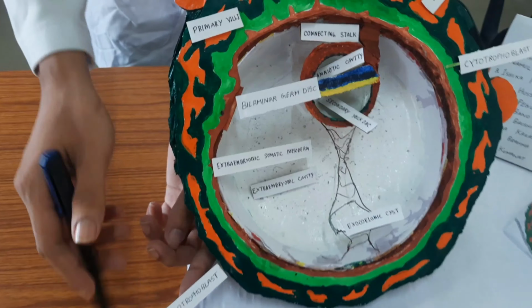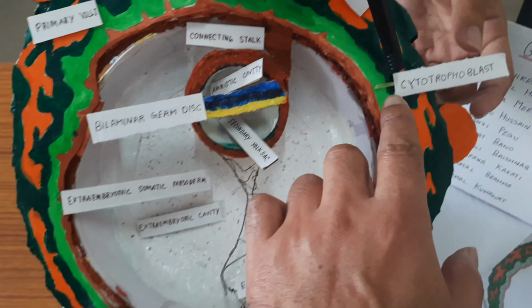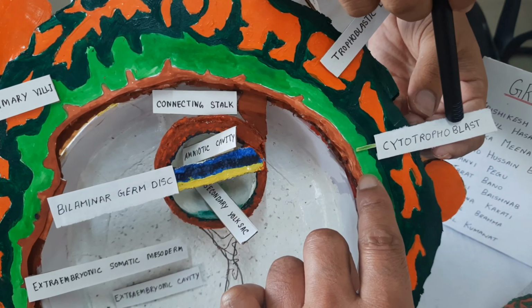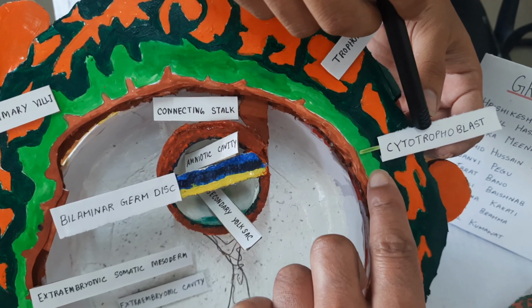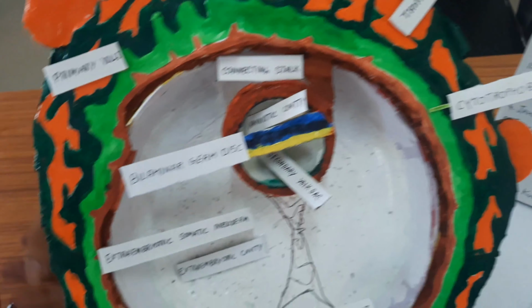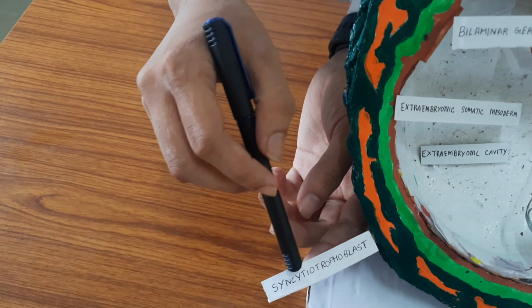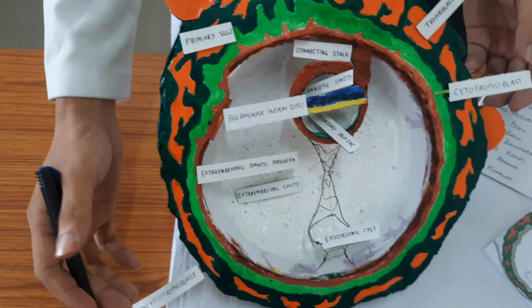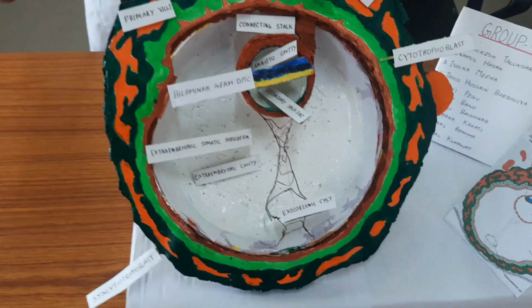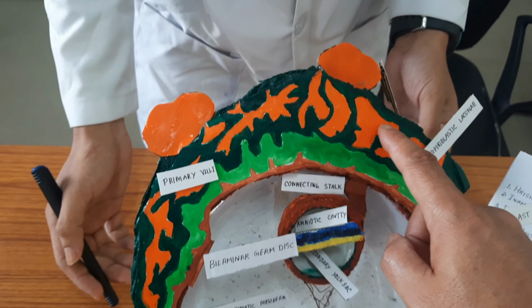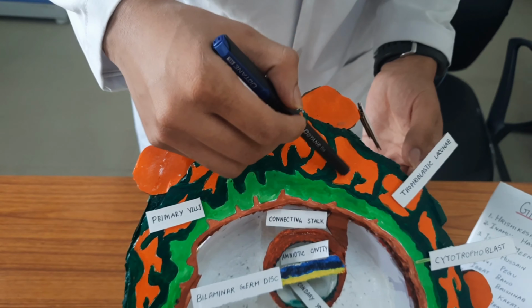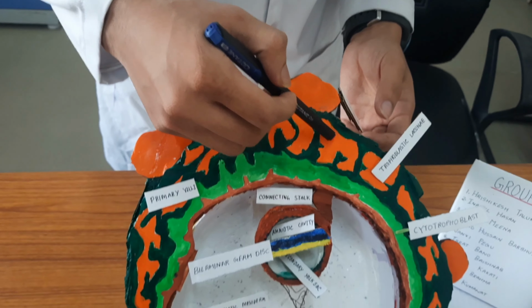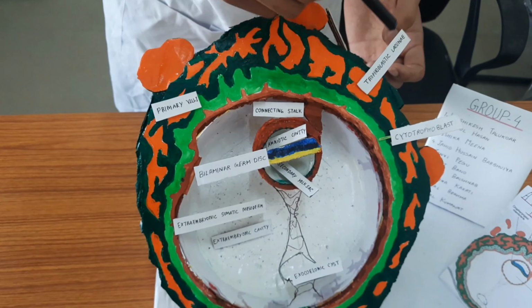Which part is which in the model? This inside one is the cytotrophoblast, and this is the syncytiotrophoblast. That means the outer one is the syncytiotrophoblast. Yes, sir. These two are the layers. Inside the syncytiotrophoblast, what are these? These are trophoblastic lacunae. Yes, sir, these are lacunae, spaces.